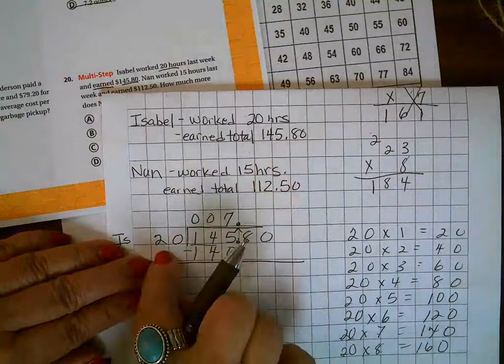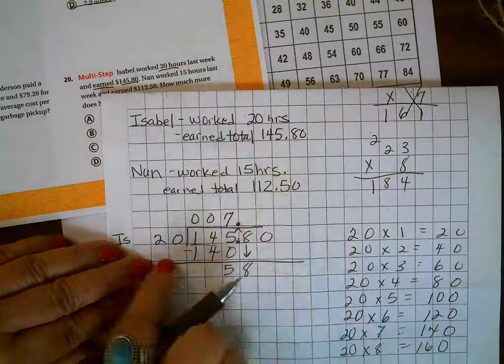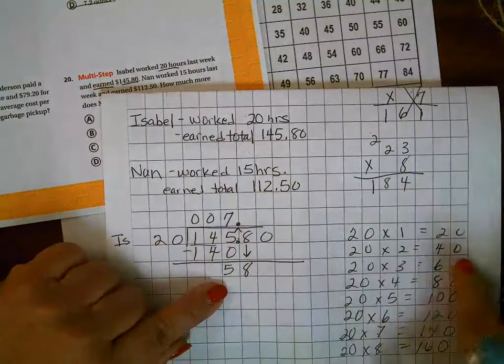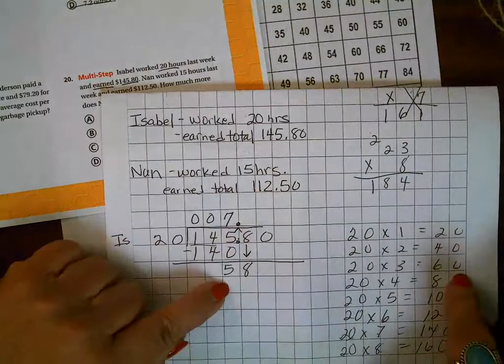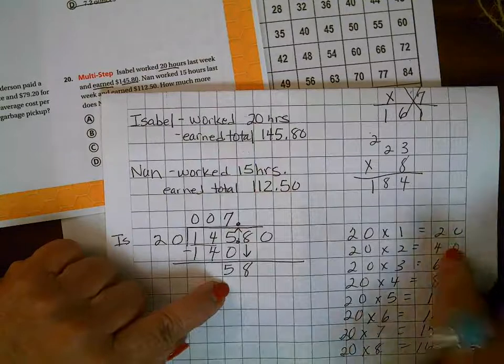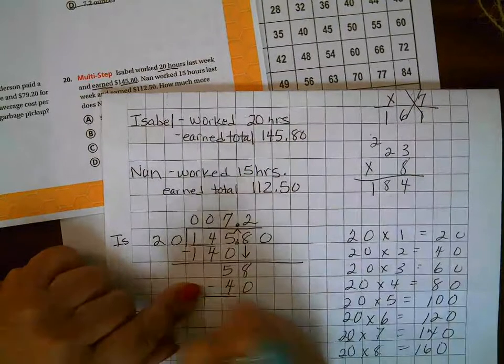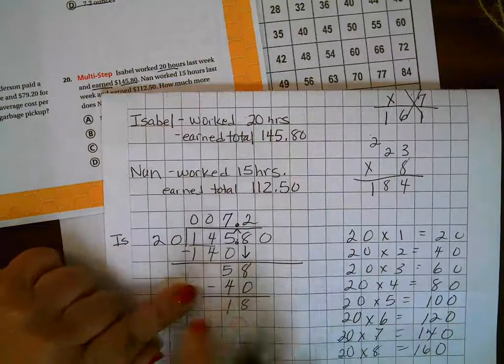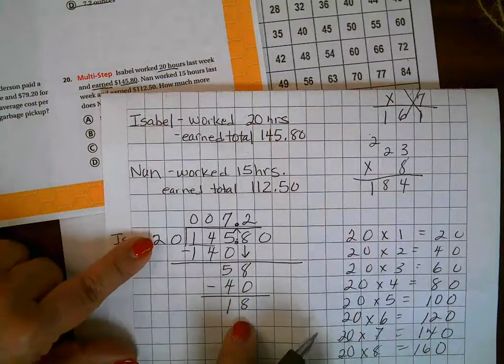It is less than my divisor. Bring down my 8. 20 does go into 58. It cannot go over. So the 3 breaks the bank. It's too big. So I need to come down to 2 groups, which is going to give me 40. I subtract that out, leaves me with 18. Is my 18 less than my divisor? Yes, it is.